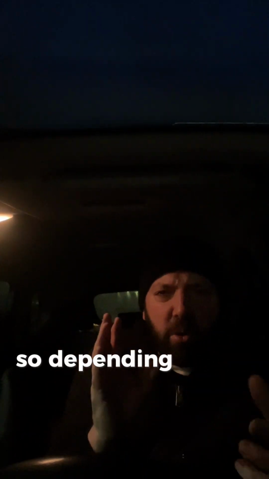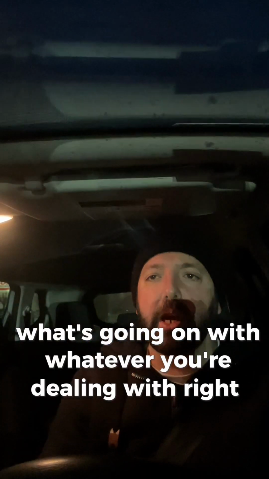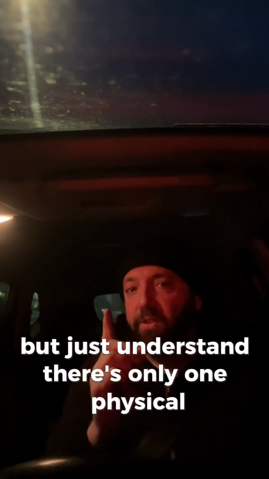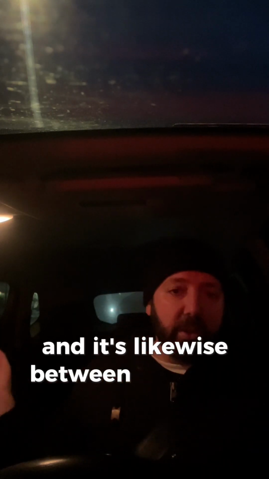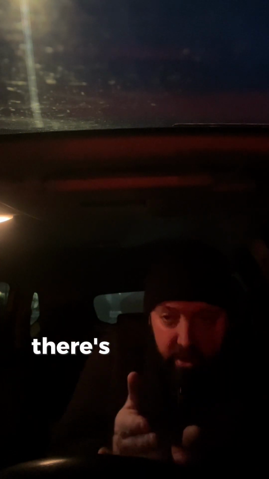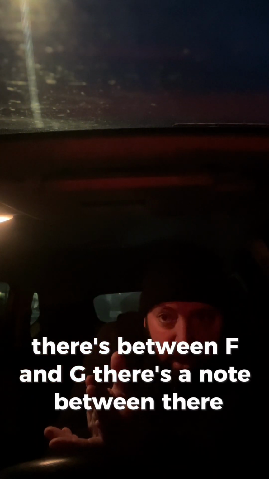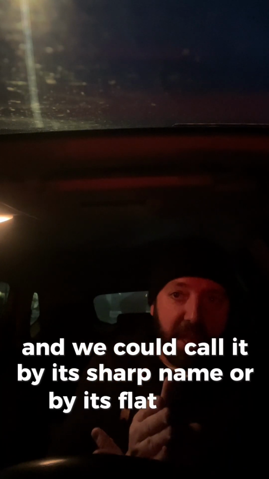So depending on the musical context, what's going on with whatever you're dealing with right now, is going to determine whether you call that note A sharp or whether you call it B flat. But just understand there's only one physical, actual, real note there between A and B. And it's likewise between all of the letters, with the exception of B and C and E and F. So between D and E, there's a note between there. Between F and G, there's a note between there. And we could call it by its sharp name or by its flat name.